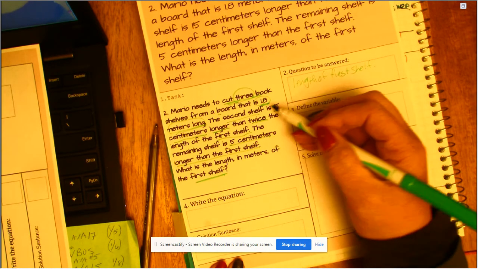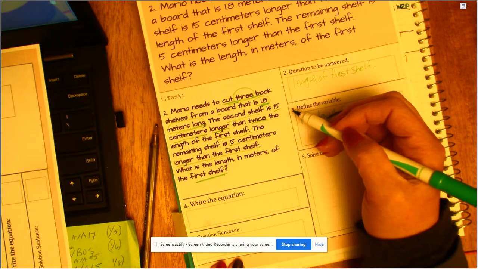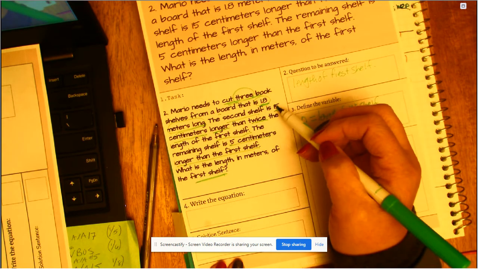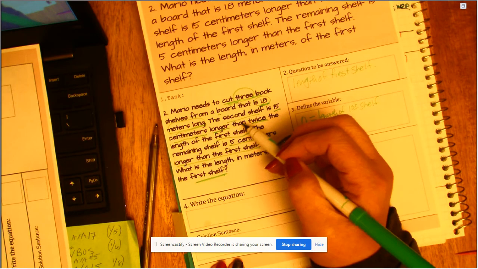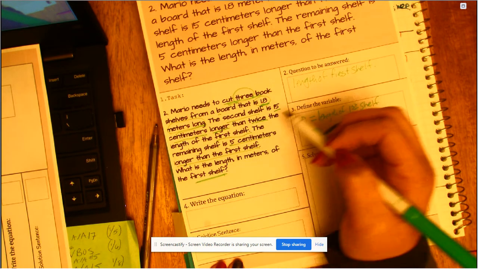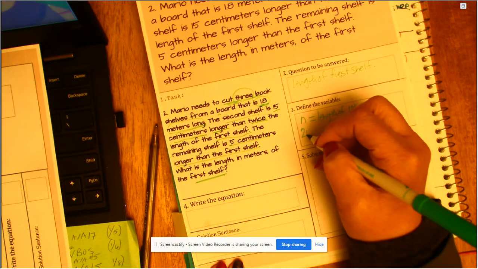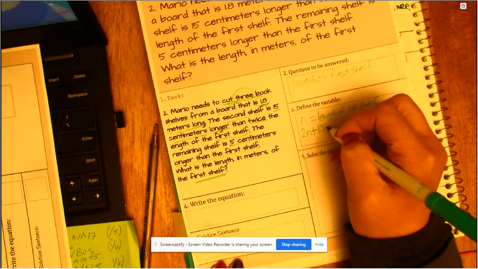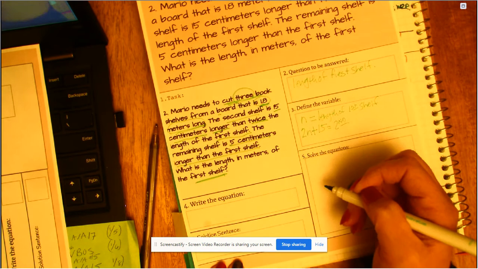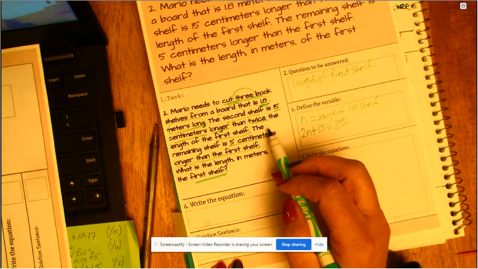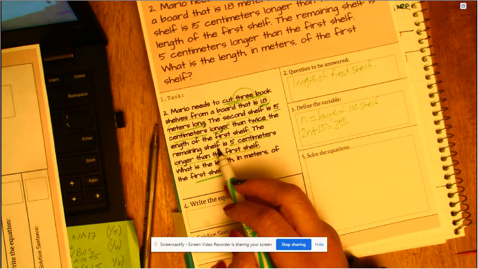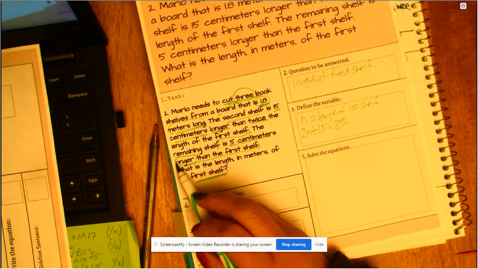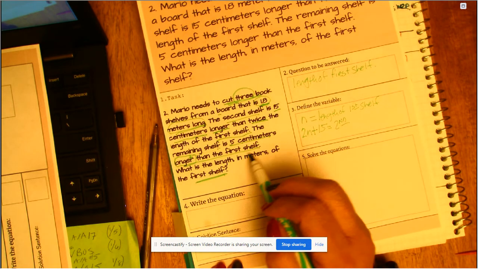But there's 3 shelves here, and I just know the total for all of them. So I'm going to go ahead and write for the second shelf. The second shelf is 15 centimeters longer than twice the length of the first. So twice the length would be 2n, and 15 longer is plus 15. That's the second shelf. And then the third shelf, the remaining shelf, because there's 3 shelves up here. The remaining shelf is 5 centimeters longer, and longer is going to mean to add, than the first shelf.